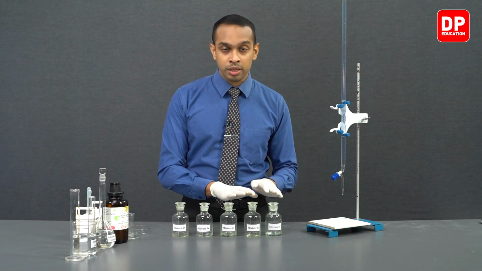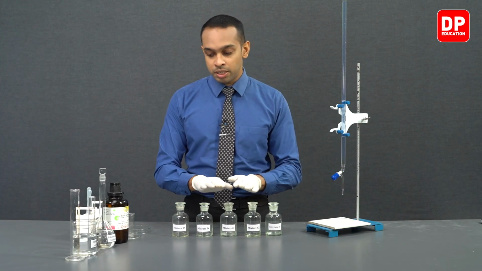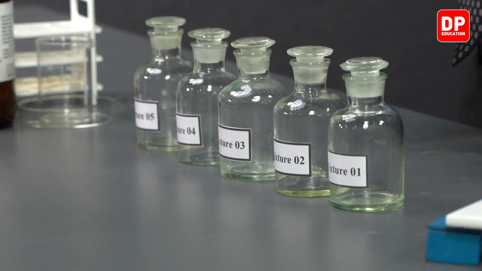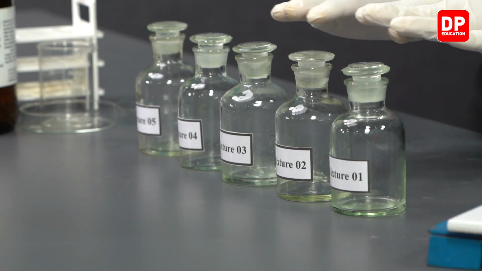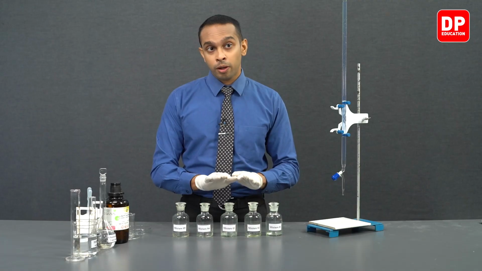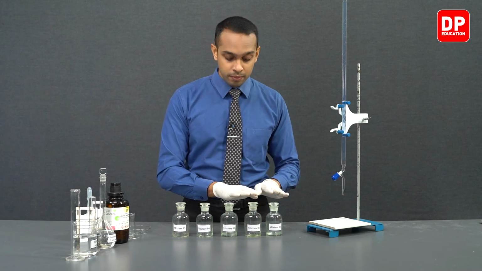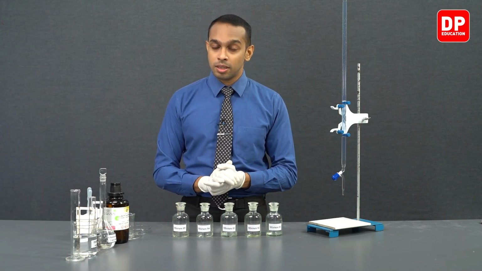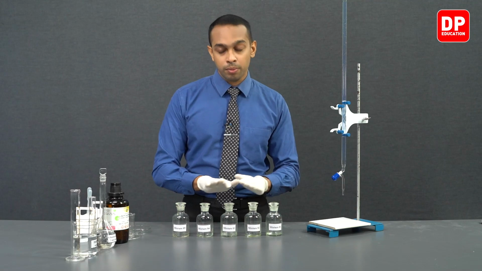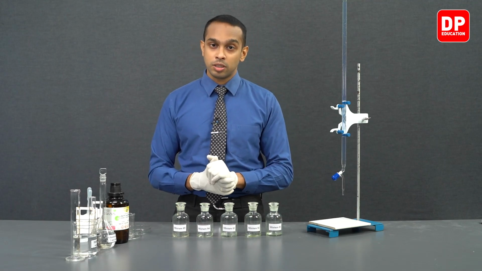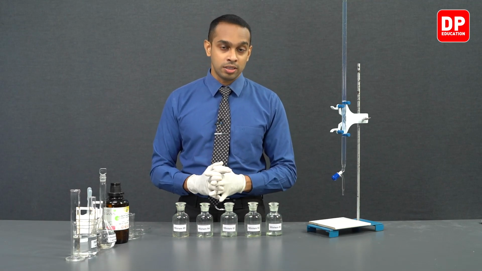After filling them with 20 milliliters of 1-butanol, we are going to then add different amounts of 2 moles per decimeter cube concentrated ethanoic acid solution.